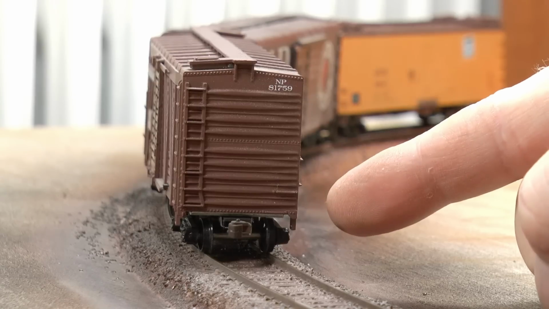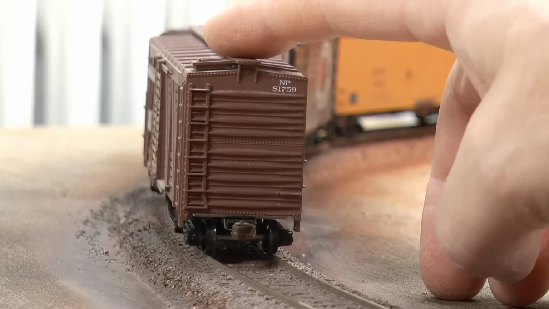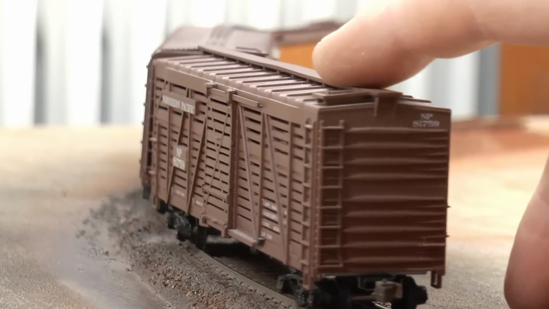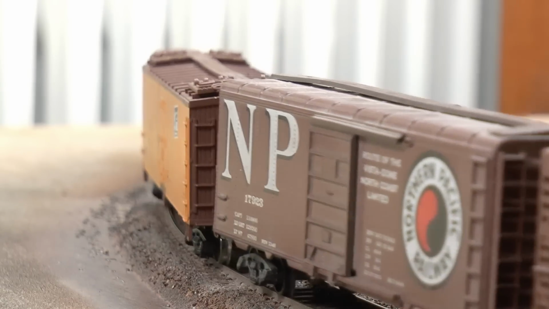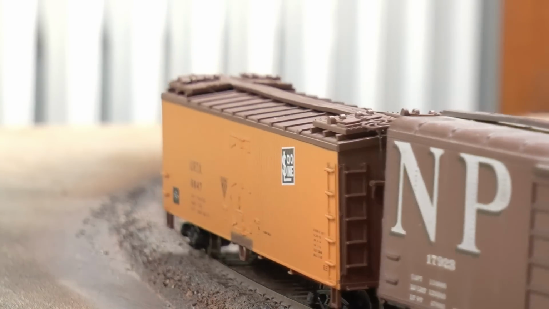And even though we used quite a moderate amount of elevation on the other rail here, you see that there's a distinct look of banked curve.